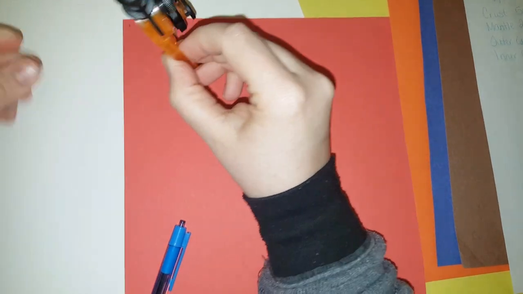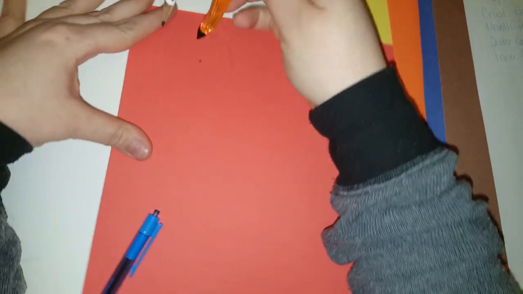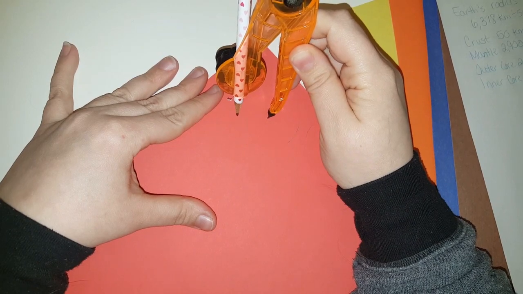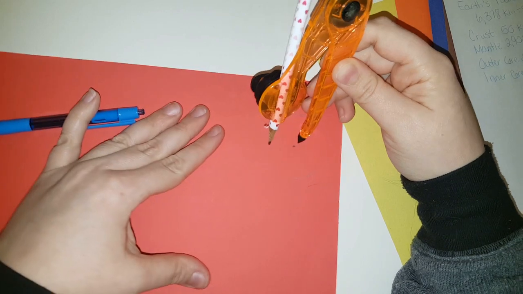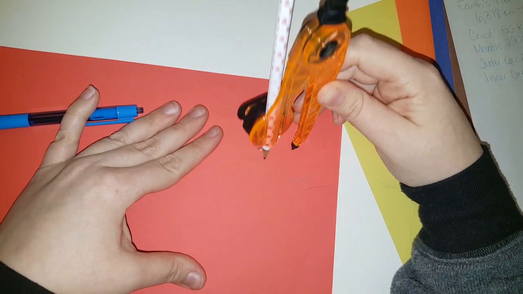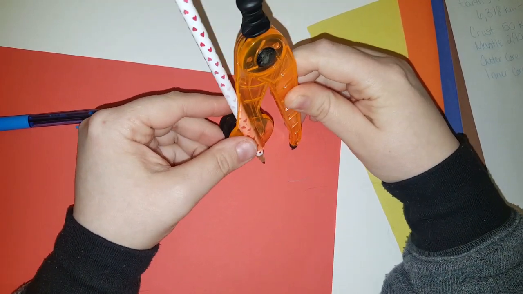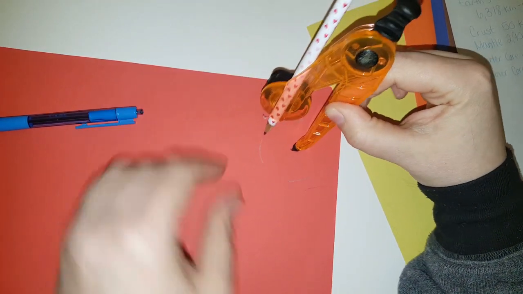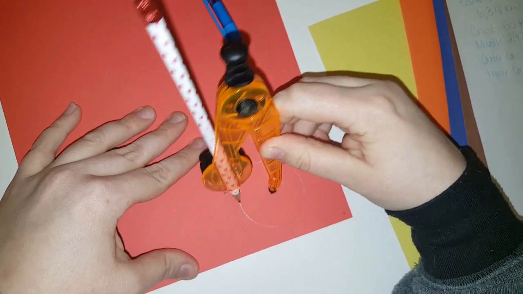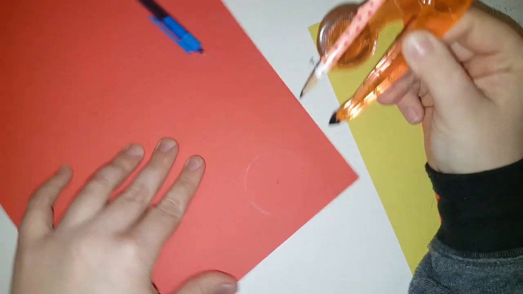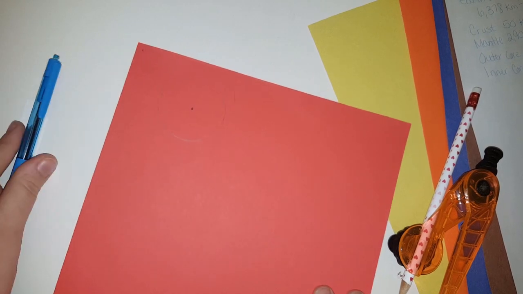Now, like I said, this plastic compass does not work nearly as well as a metal one does because it doesn't want to stay on the point, which is why I drew the point so that I could set up and know that I'm keeping the correct radius going. So if you have the option of a metal compass, use it. All right, so that is my inner core, okay?